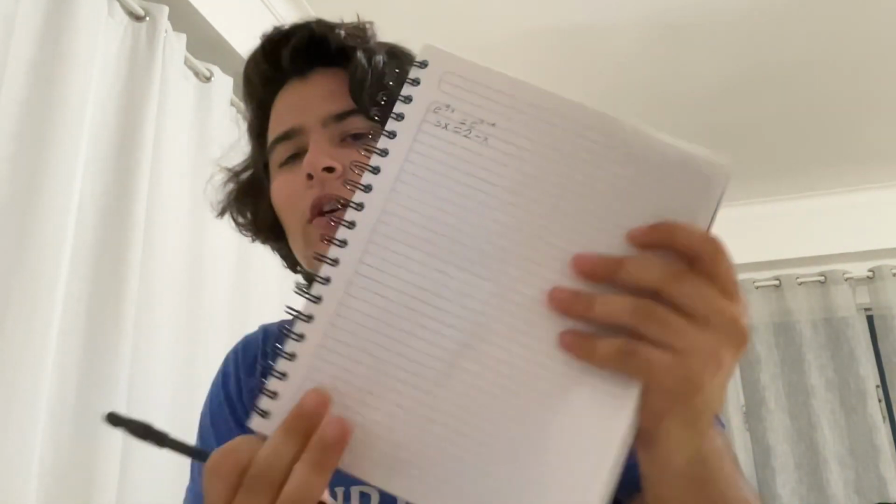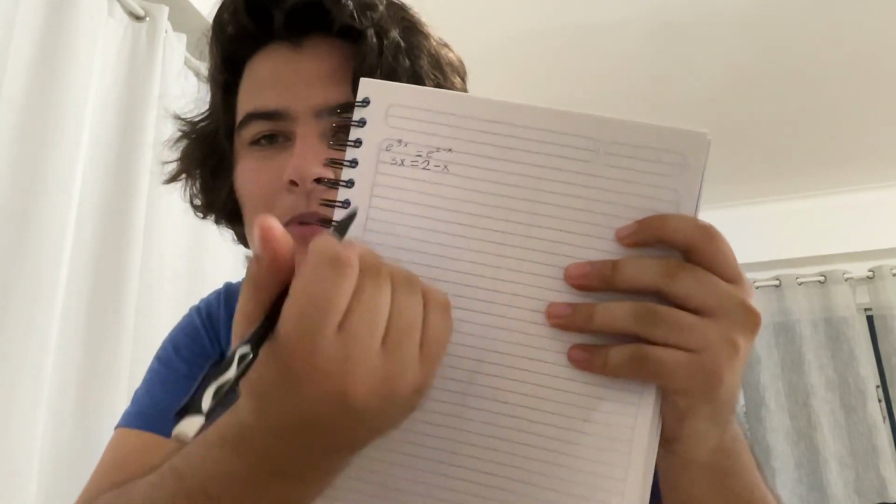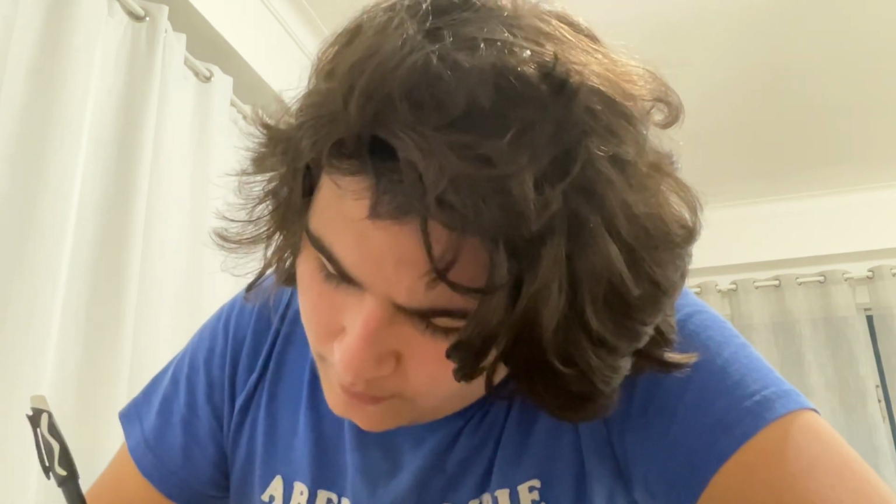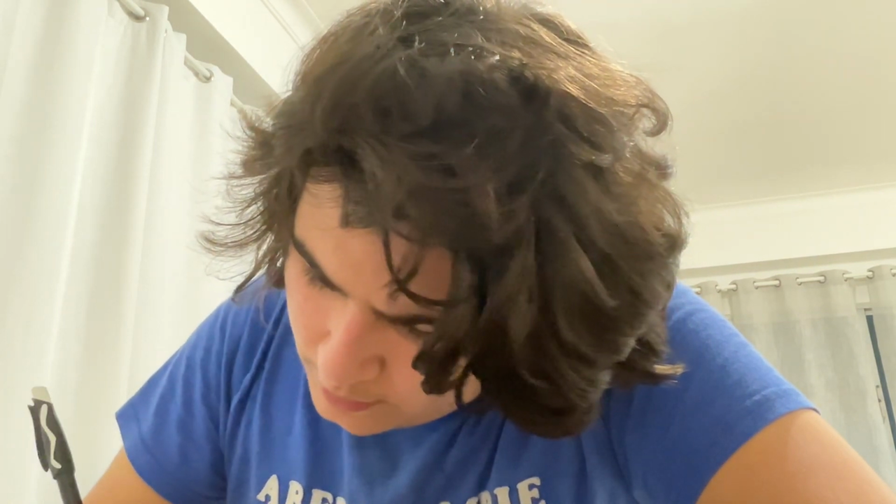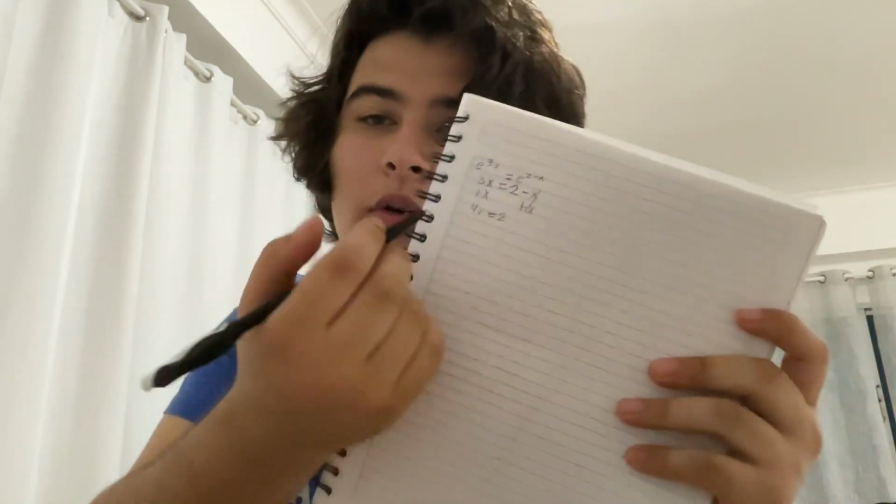Okay, so what we could do here, I believe, would be to separate this x from over there and move it over here. So we could add x on both sides, which makes this 4x equals 2. Now the only thing bothering the x here would be the 4. Since the 4 is multiplying the x, we can divide both sides by 4.